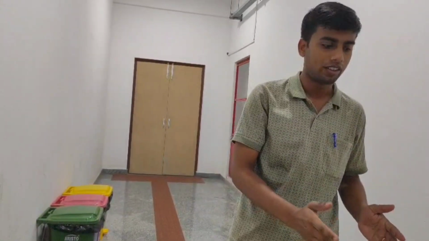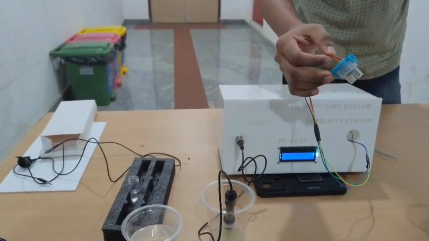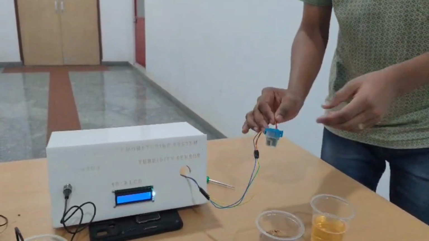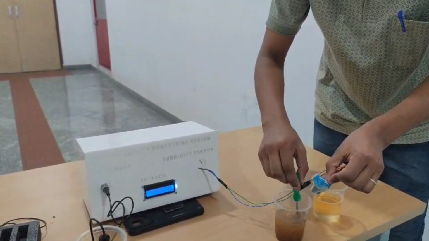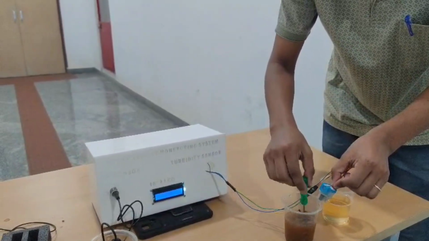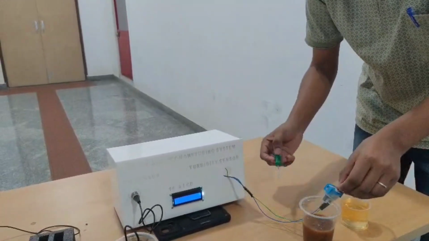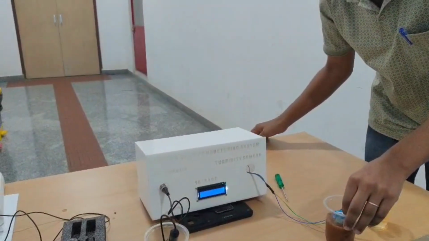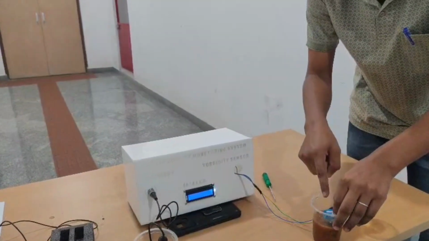Now we move on to the turbidity part. This is the turbidity sensor, and first we put it in muddy water. We will shake this. Now you can see this. Now we put the turbidity sensor in the mud water.